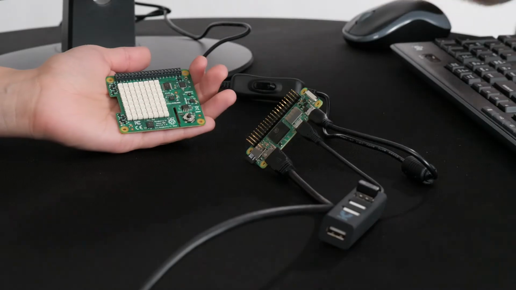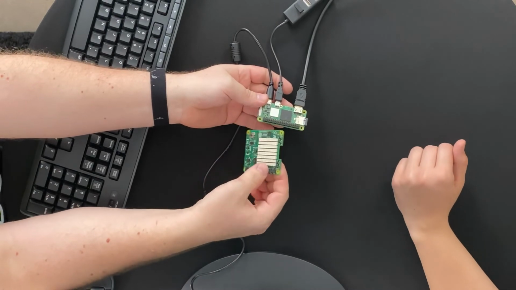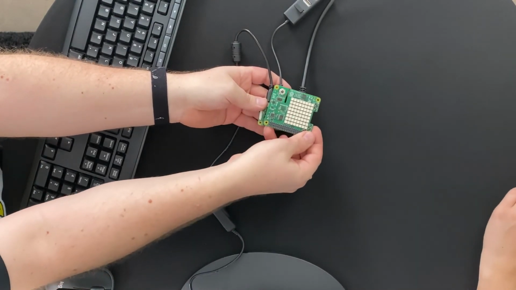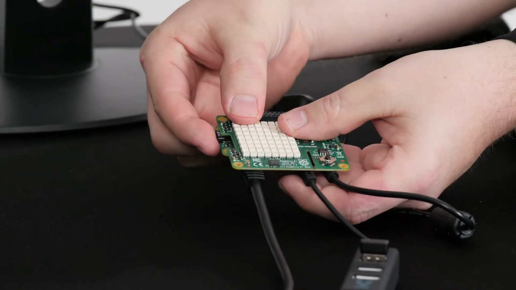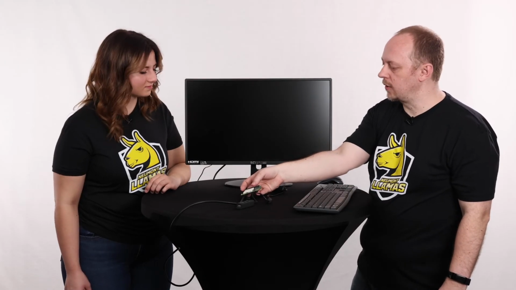Perfect. So we're going to take this Sense Hat and slide it onto the Raspberry Pi itself. Now you've got all these pins. On the back of the Sense Hat, you have the holes that are going to go on it. So you're going to slide it over the top of that, and then find where it starts seating inside of it. Then you're going to push it down until it seats itself in there. Don't push too hard, just get it as far down as it'll go, and you're set.